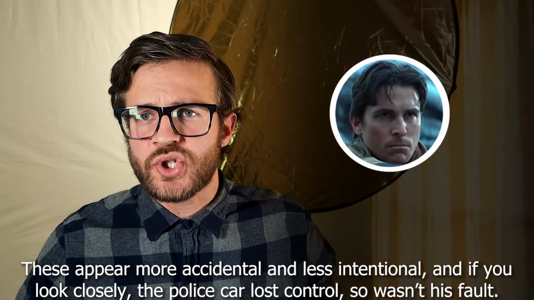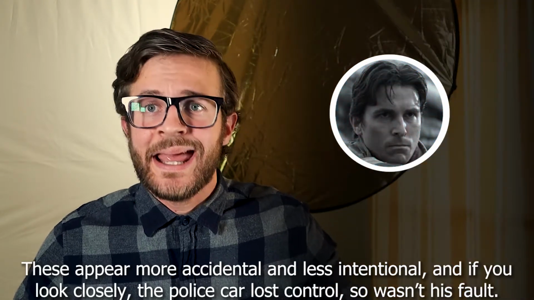So he destroyed 2 road guards and another police car.